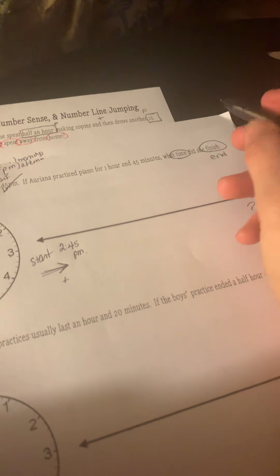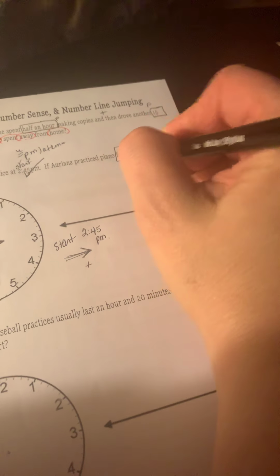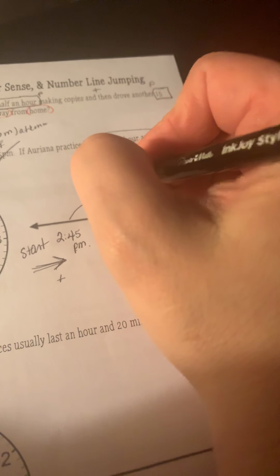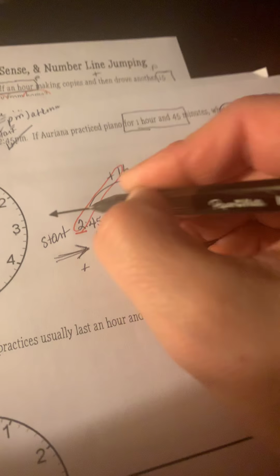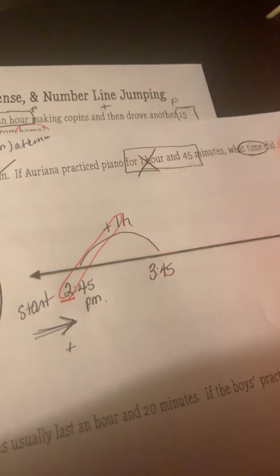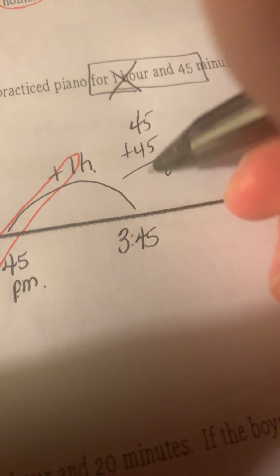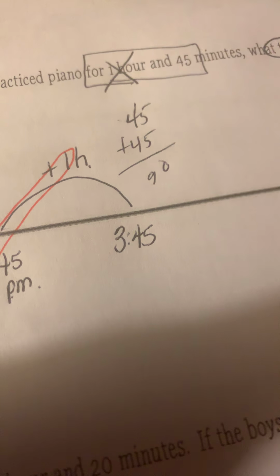All right, so we're going for 1 hour, 45 minutes. What do you think we should jump first? Hopefully they say 1 hour. I agree. If you jump 1 hour, that means you're adding the 2 plus 1, which takes you to 3:45. All right, now what do we need to jump? 45 minutes. Well, you do not want to add 45 to this, because 45 and 45, I would just tell them to watch, that's 90 minutes. That doesn't make any sense.